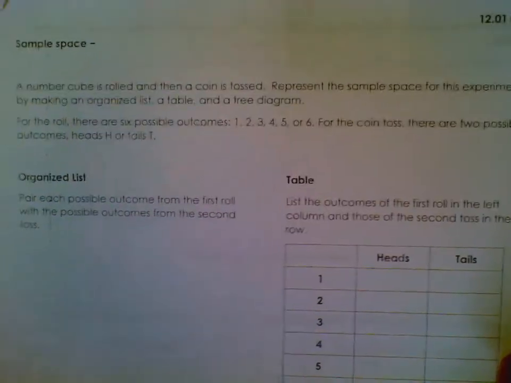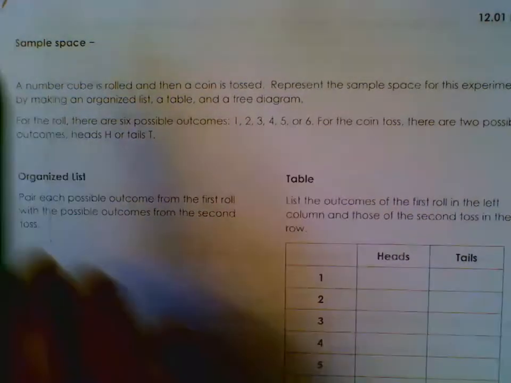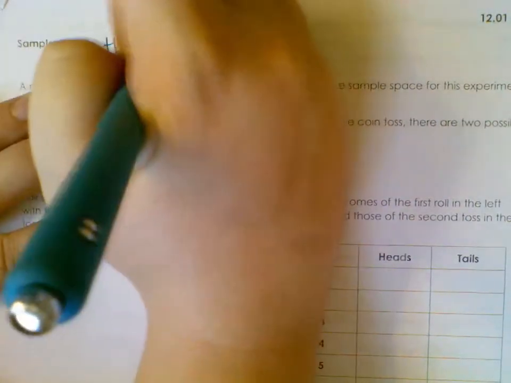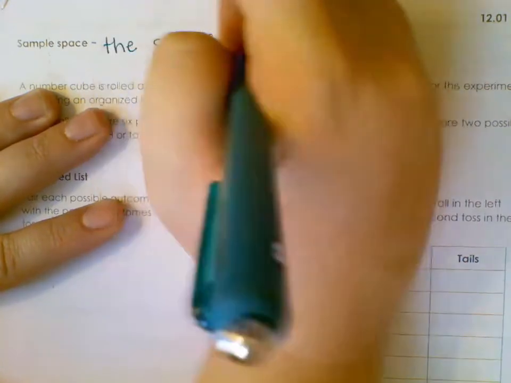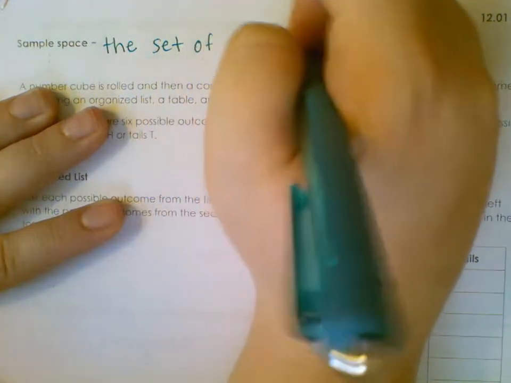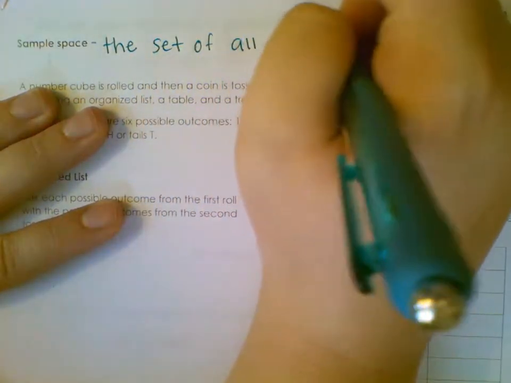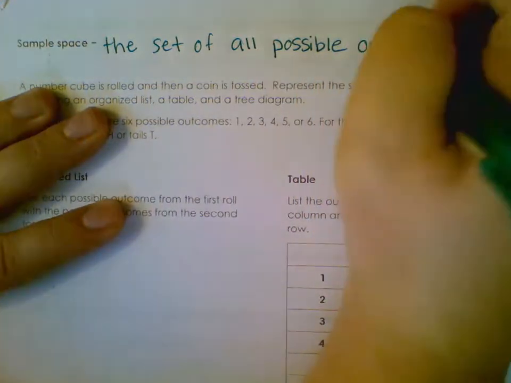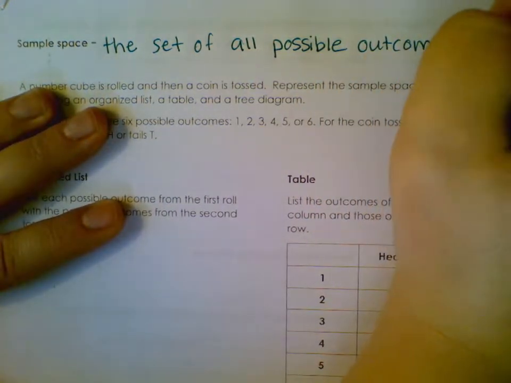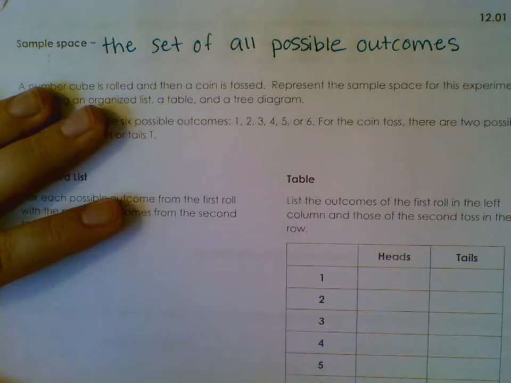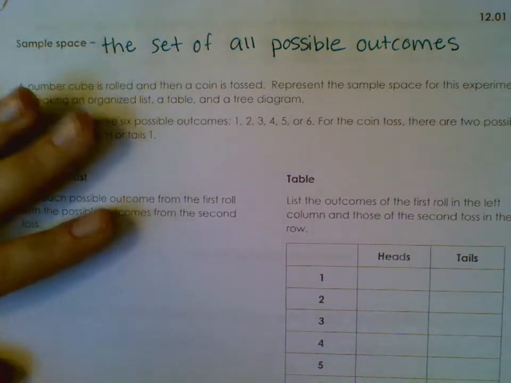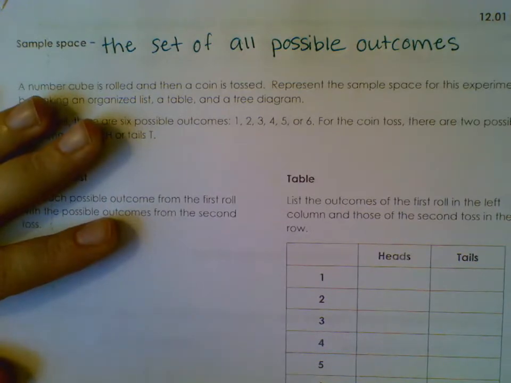So first thing in probability that we want to talk about is sample space. Sample space is the set of all possible outcomes. So what this really is, is a list of all the possibilities that could happen in a probability situation.